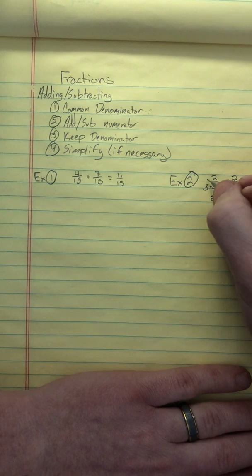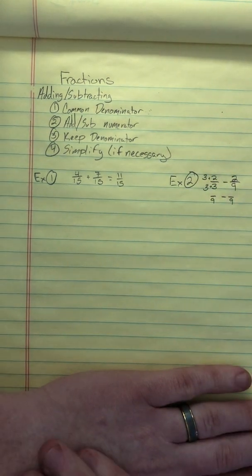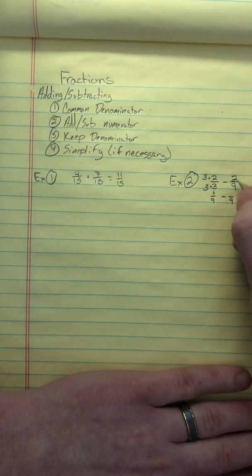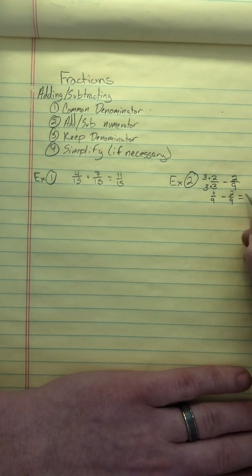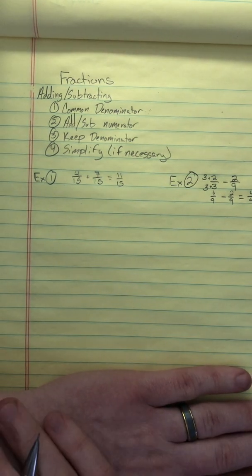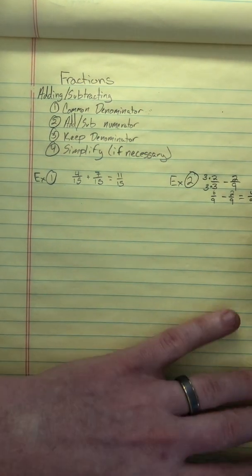And if I multiply the bottom by 3, I have to multiply the numerator by 3. 3 times 2 is 6. We don't need to change this one because it's already a 9. Now we just do the math. 6 minus 2 is 4. The other method you could do to find a common denominator.